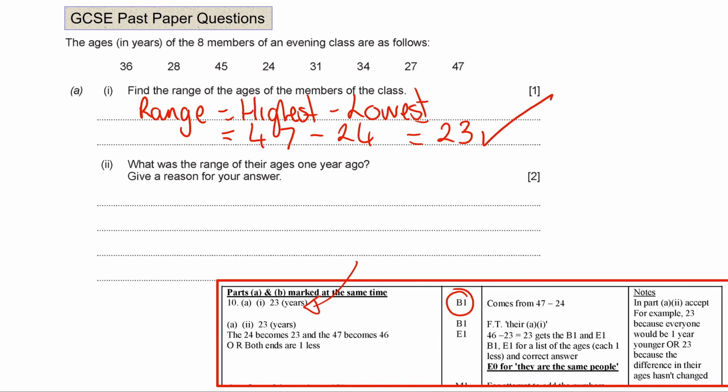Part 2, what was the range of their ages 1 year ago? Well, this oldest person in the list here, a year ago, they would have been 46. And this person here that was 24, a year ago would have been 23. So if we work out what the range would have been, it would have been 23. So the range would be the same. And for that, for writing out that it is the same, you're going to get a mark.